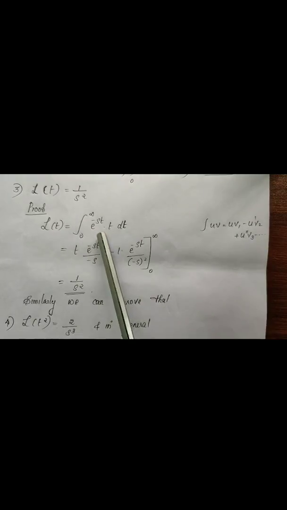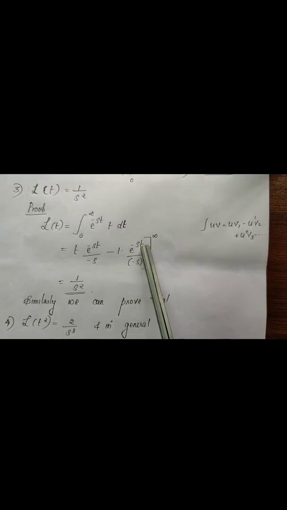Here we can take u as t and the second function v as e^(-st). Therefore, by integrating, it becomes t into e^(-st) divided by minus s, minus 1 into e^(-st) divided by (minus s) the whole square, limit from 0 to infinity.